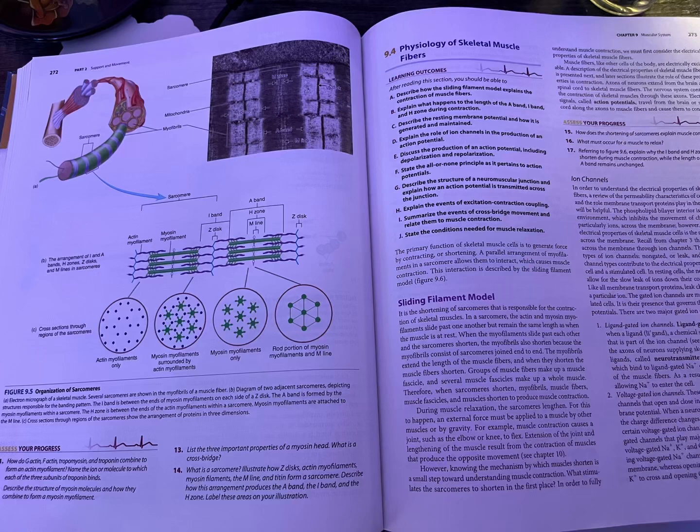The myosin heads have 3 important properties. 1. The heads can bind to active sites on the actin molecules to form cross bridges. 2. The heads are attached to the rod portion by a hinge region that can bend and straighten during contraction. And 3. The heads are ATPase enzymes which break down adenosine triphosphate, ATP, releasing energy. Part of the energy is used to bend the hinge region of the myosin molecule during contraction.